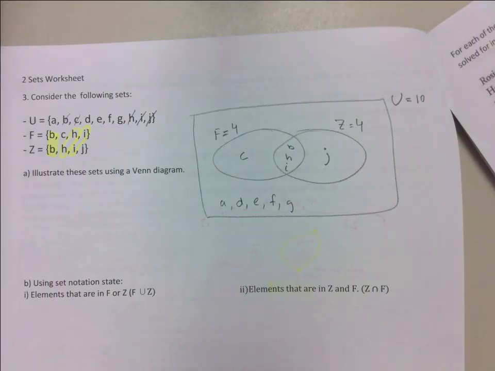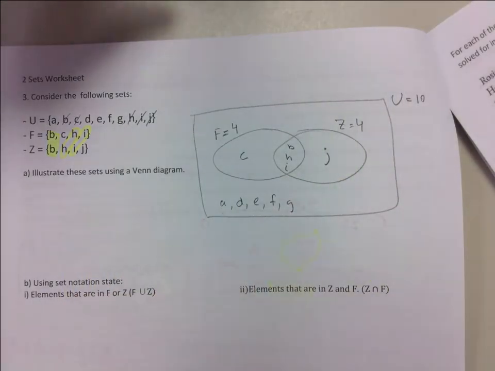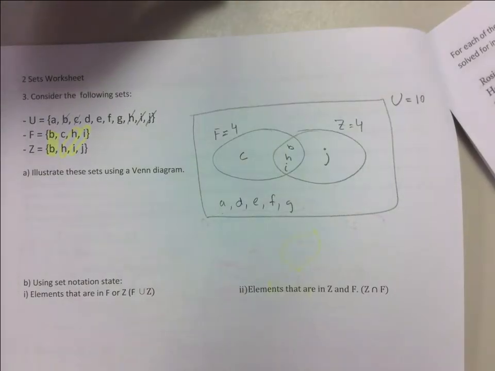Are we good? No duck sound? Okay, no duck sound, we're doing good. So this is what it would be like for a Venn diagram in this case.